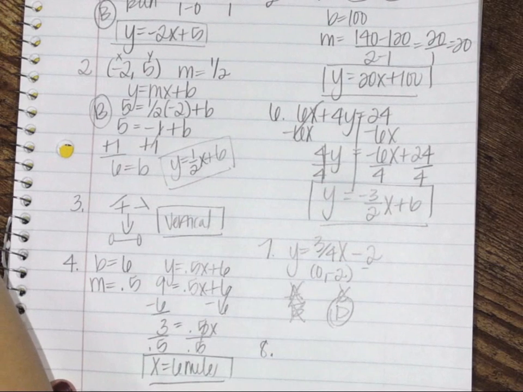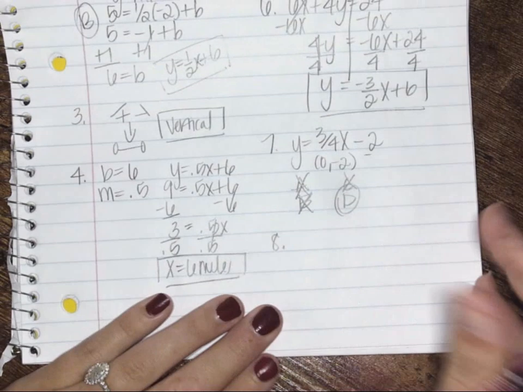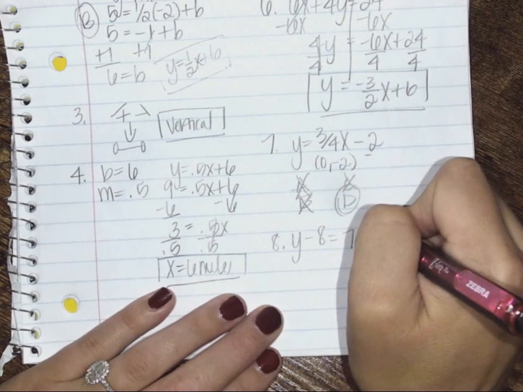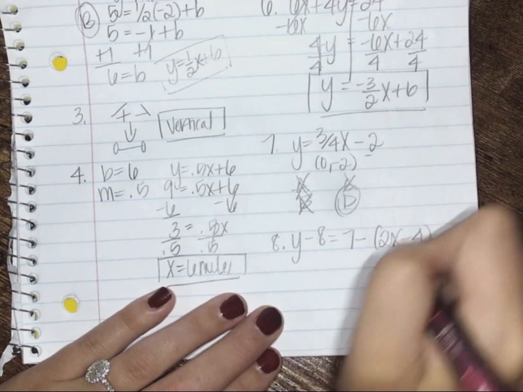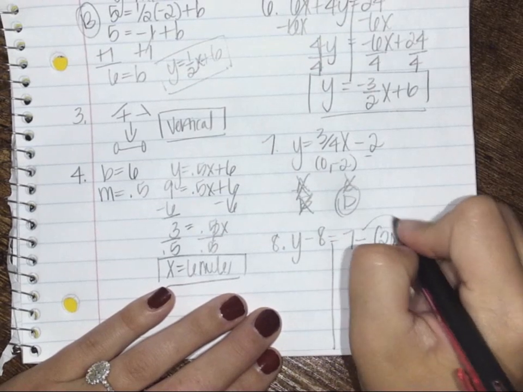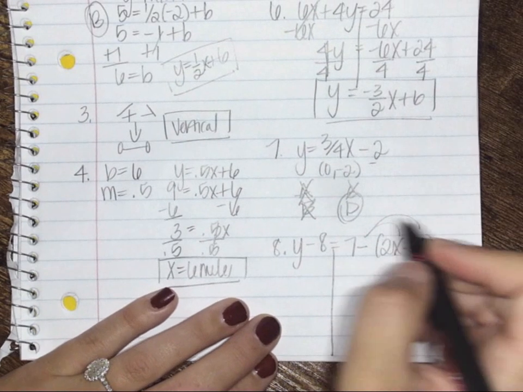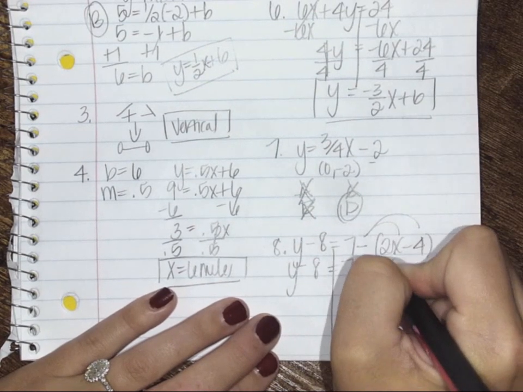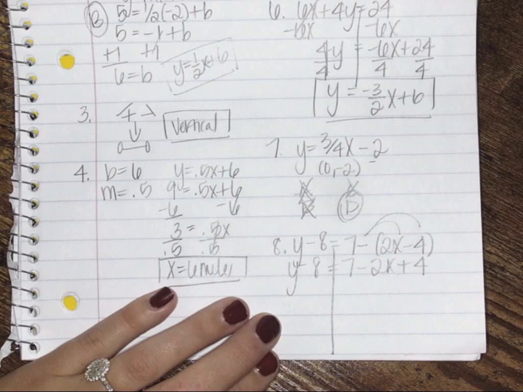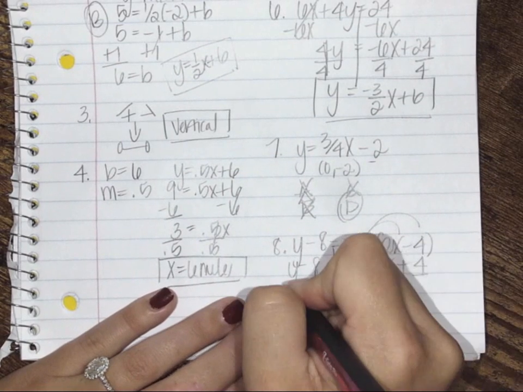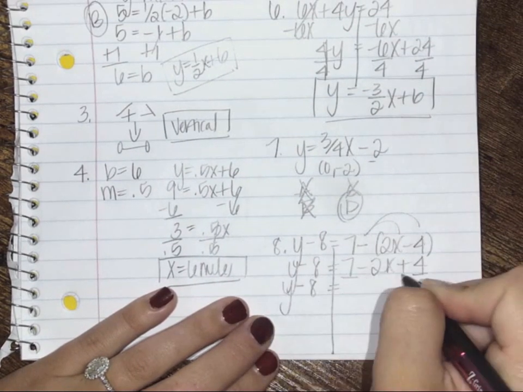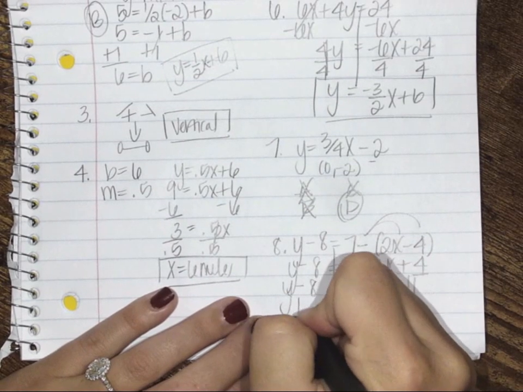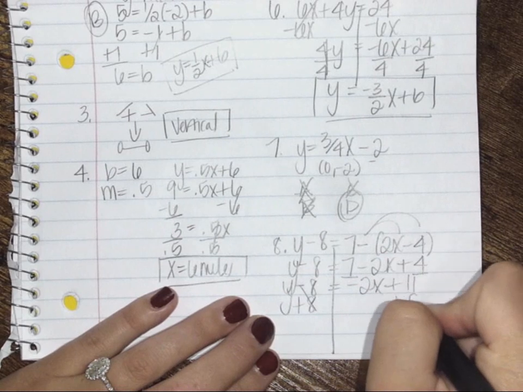Number 8. Write the following equation in slope-intercept form. So our equation is y minus 8 is equal to 7 minus 2x minus 4. Our first step here is going to be to distribute, since we can't combine in those parentheses. We get y minus 8 is equal to 7 minus 2x plus 4. Then we're going to combine our like terms right here. We get y minus 8 is equal to a negative 2x plus 11. And then I'm going to add 8 on both sides to get rid of the 8.